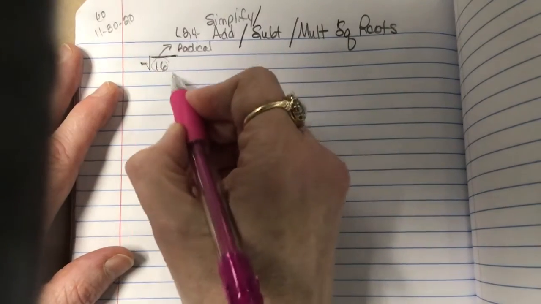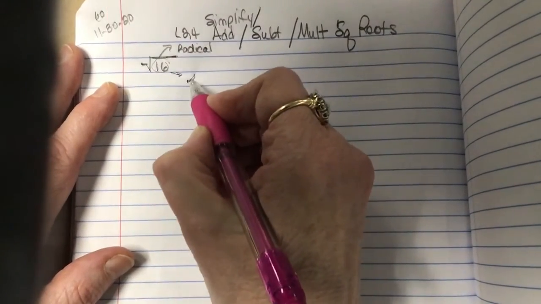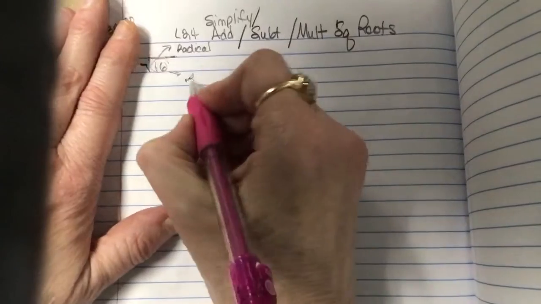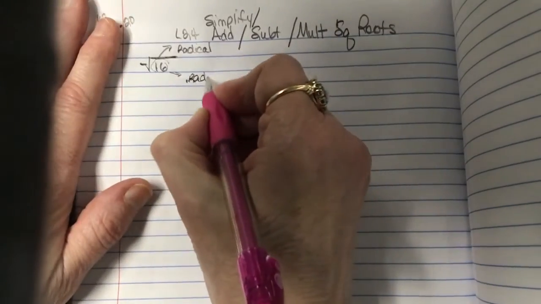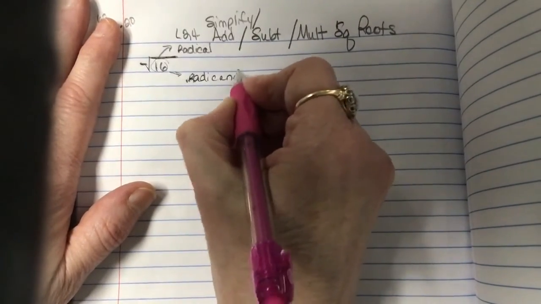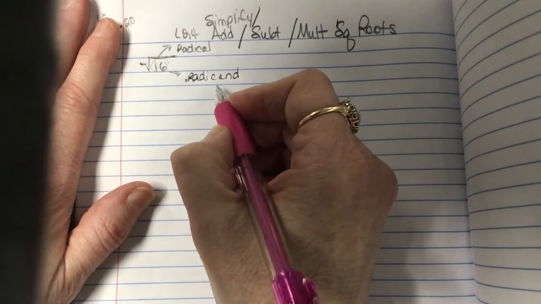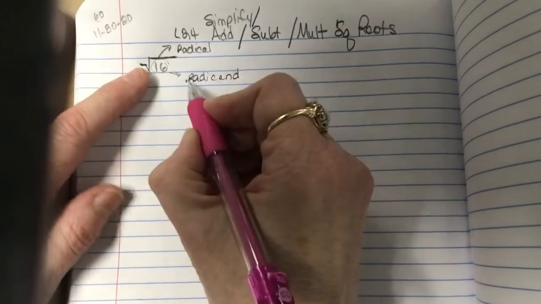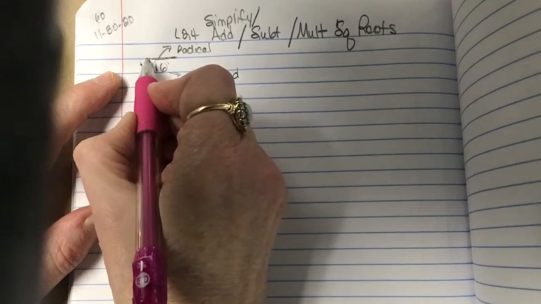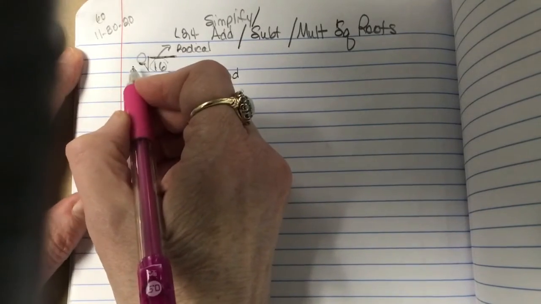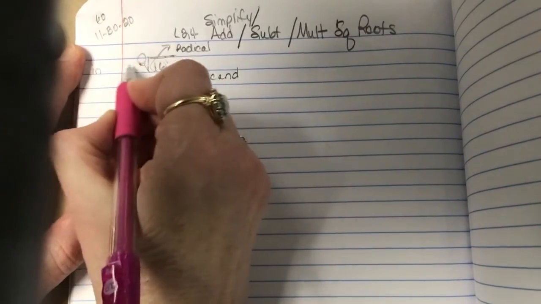This number under here is called the radicand. Uh-oh, I got something that must have graph paper under it. It's not wanting to write. Radicand. Looks like I've left something out, but I don't think I did. Radicand. And then this number right here is either the index or the root.